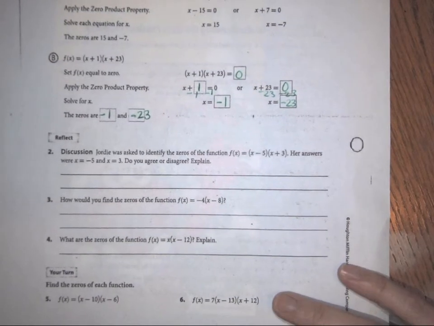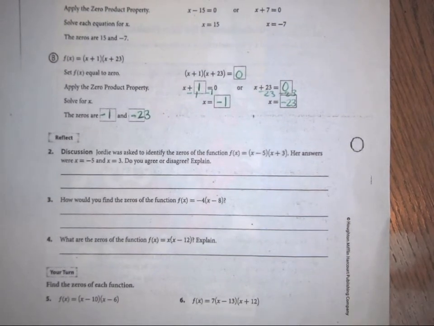So if we look at this discussion, it says that Jordy was asked to identify the zeros of the function f of x equals the quantity x minus 5 times the quantity x plus 3. Her answers were x equals negative 5 and x equals 3. Do you agree or disagree?